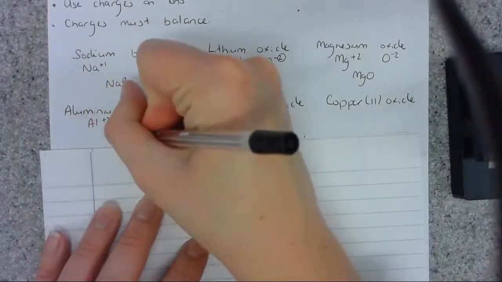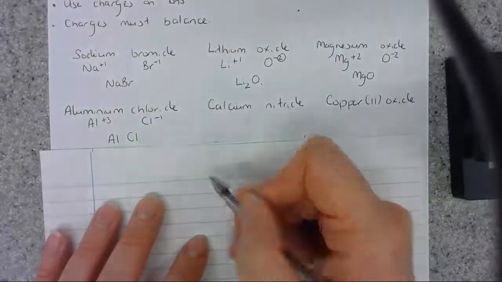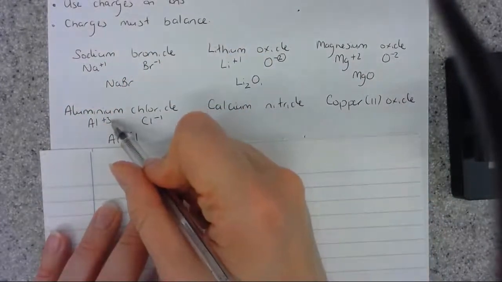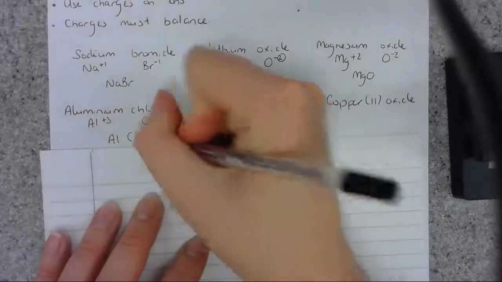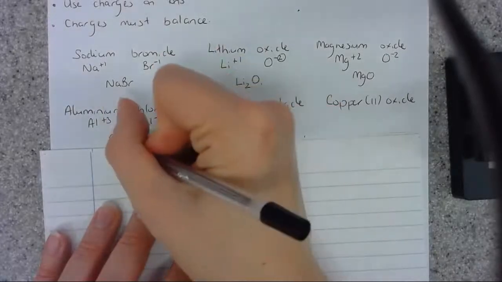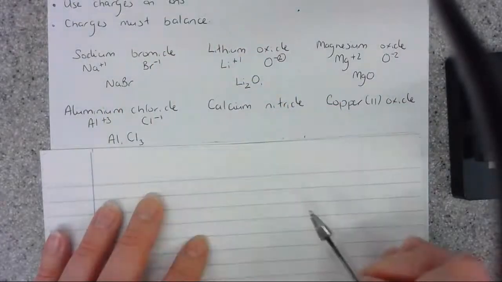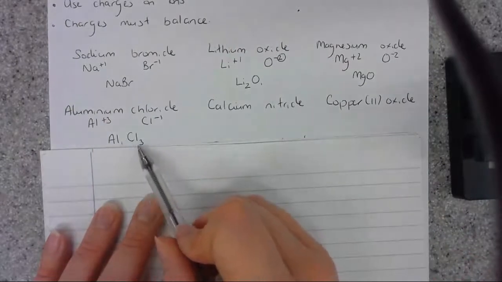So I write down aluminium and I write down chlorine. The 3 that's next to the aluminium comes down next to the chlorine. The 1 that's next to chlorine can come down next to the aluminium. And again, that 1 is not needed. So I end up with AlCl3.